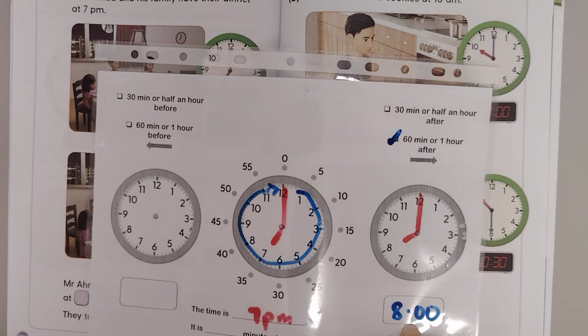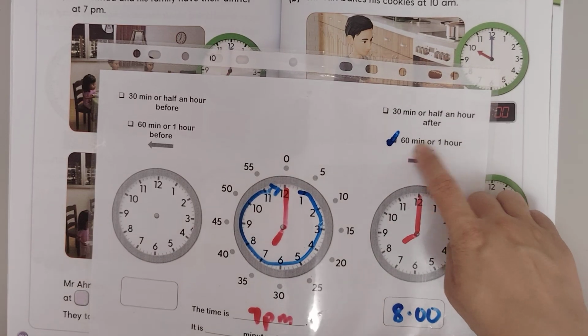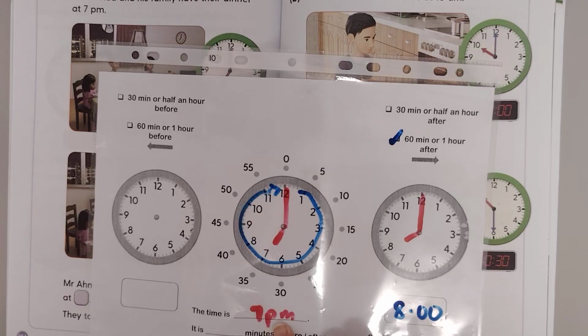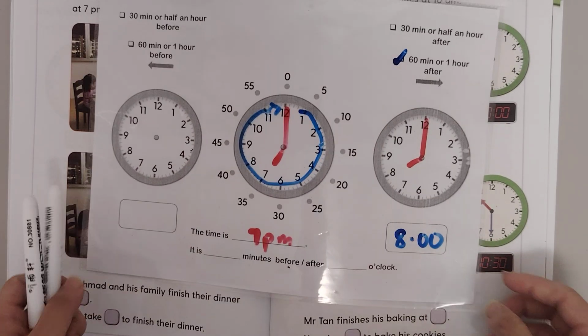So you can find the end time of the dinner here, and that's 1 hour or 60 minutes after 7 o'clock. Right, let's try another one, shall we?